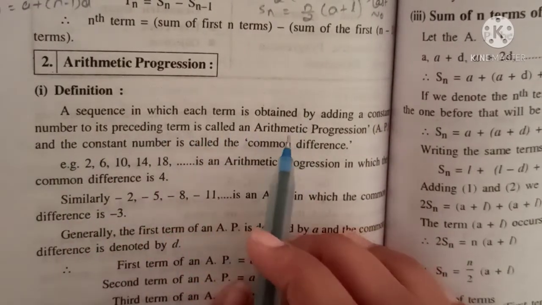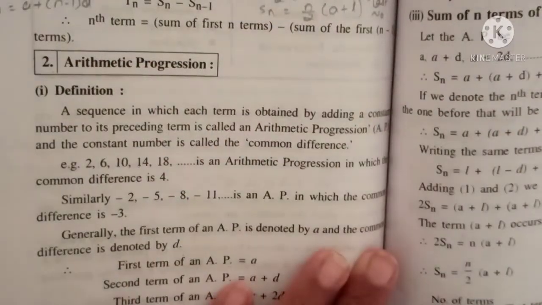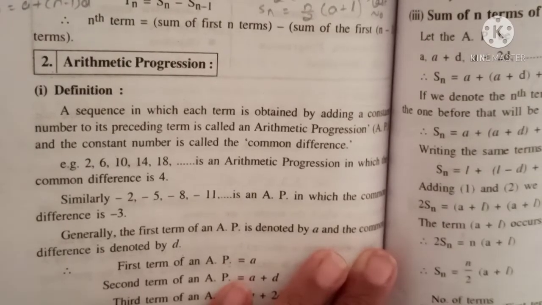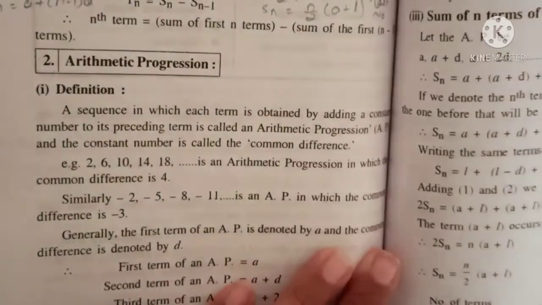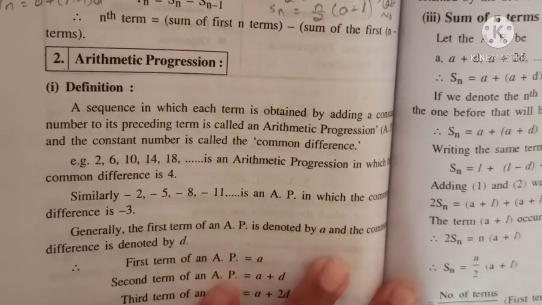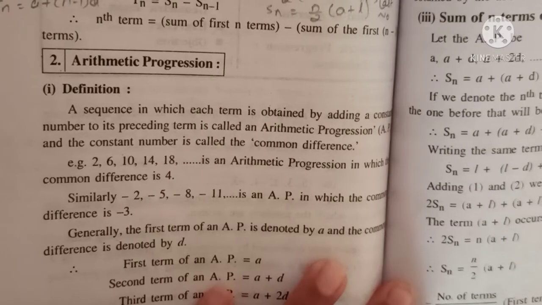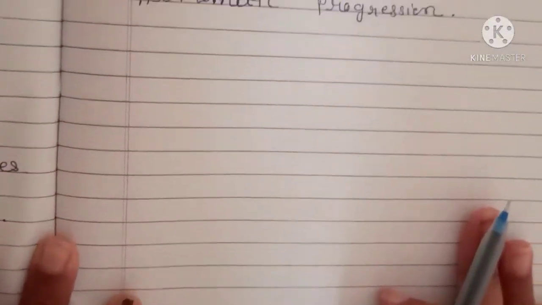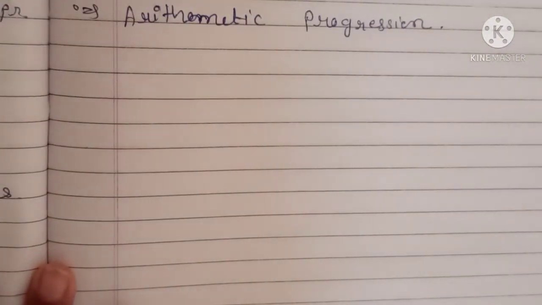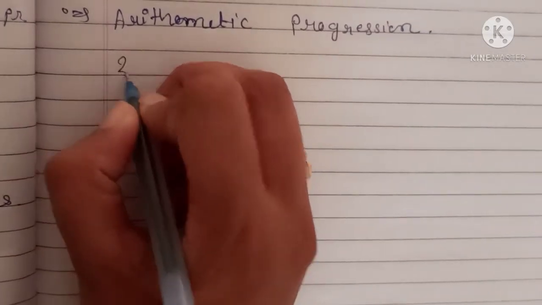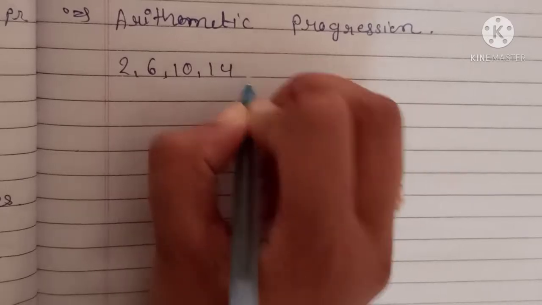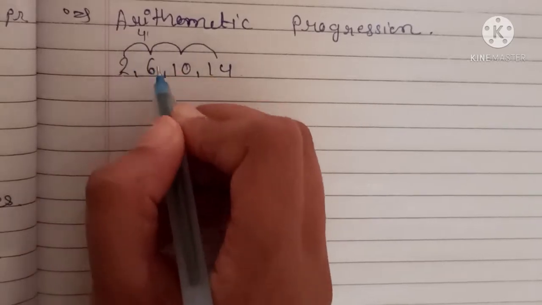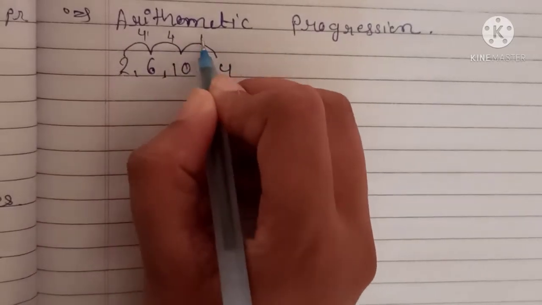It's called arithmetic progression. That means if there is a series, and each and every term after adding a constant number to it gives us the next term, that is known as the arithmetic progression, and that constant number is known as the common difference, that is D. Suppose there is a series like 2, 6, 10, 14. As you can see, the difference between each term is 4: 2 plus 4 is 6, 6 plus 4 is 10, 10 plus 4 is 14.